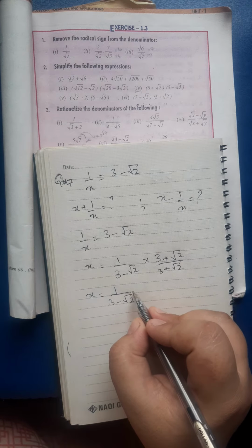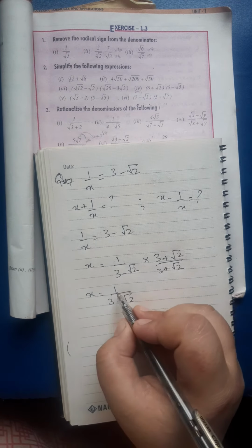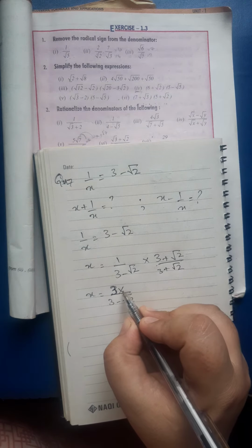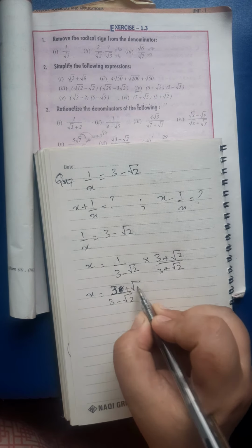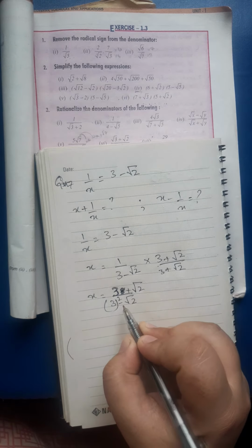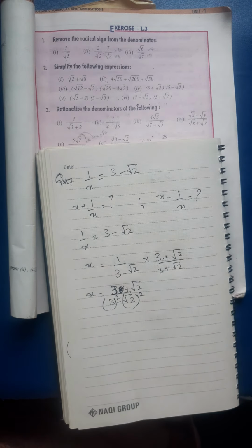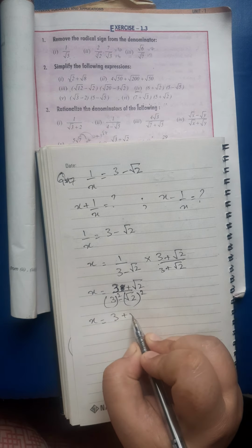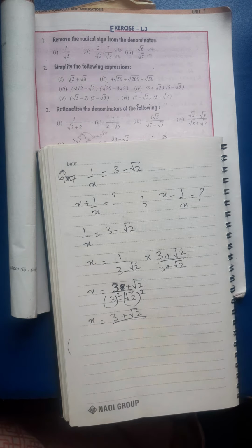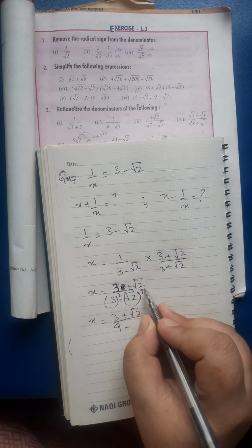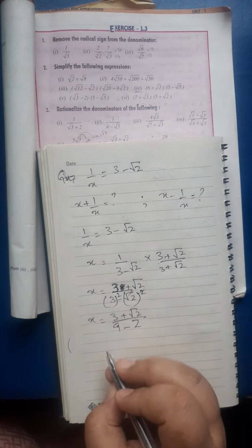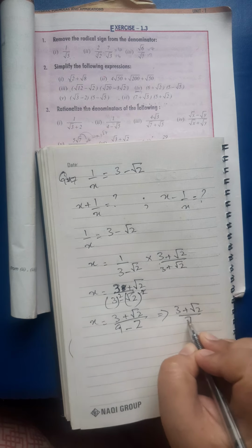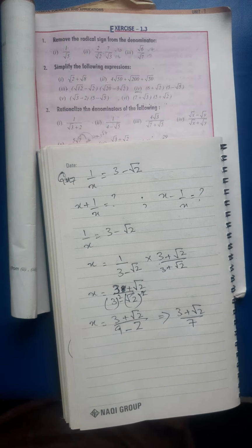We will multiply this value, 1 into this, we will get 3 plus under root 2, and here 3 square minus 2 square. So what we get in the next step: 3 plus under root 2 divided by 3 square is 9 minus, this radical sign will be removed and it will be 2, so we get 3 plus under root 2 divided by 7. So this is the value of x.